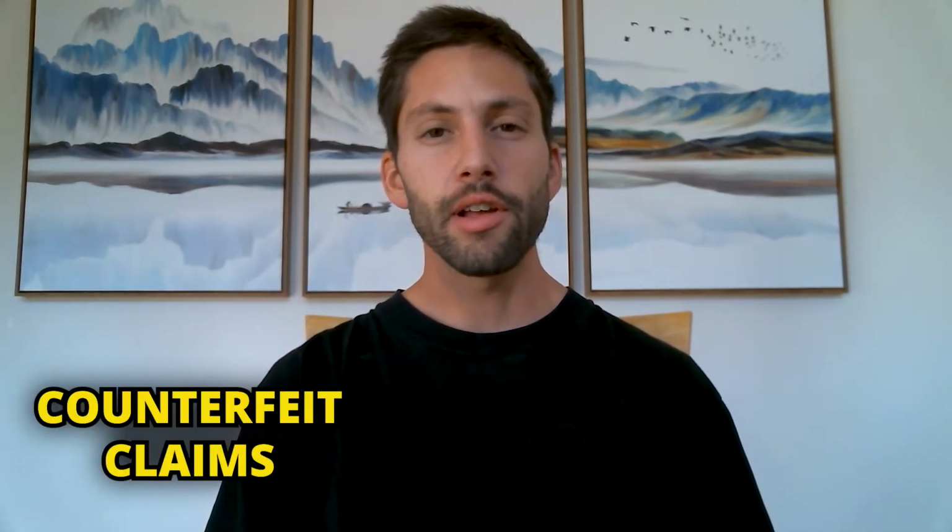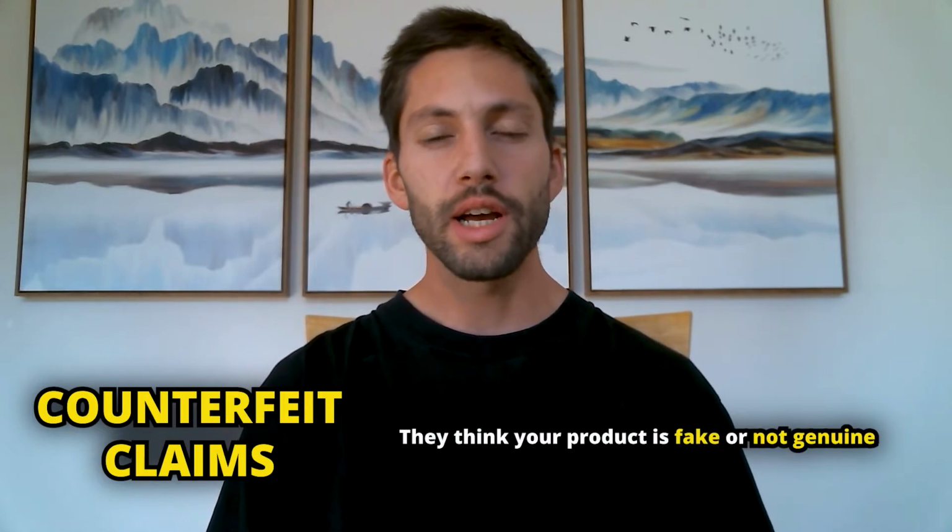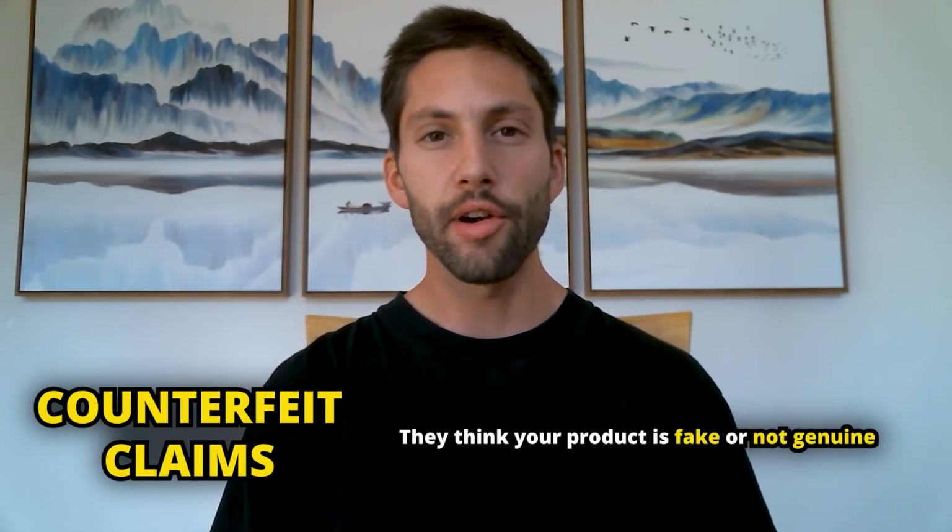And next is counterfeit claims. You'll get a counterfeit claim when either the brand or a customer thinks that your item is counterfeit. And again, you're going to get a counterfeit claim only when it actually shows up in your account health dashboard. If it's a letter or an email, it's not actually a counterfeit claim. This just might be a warning or a competitor sending you a letter to scare you off the listing. You'll actually have it show up in your account dashboard.